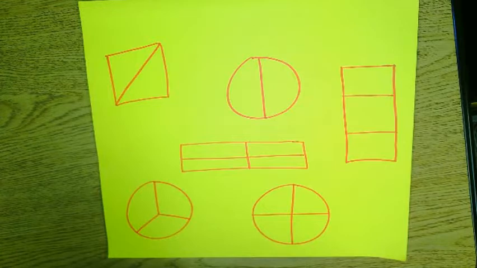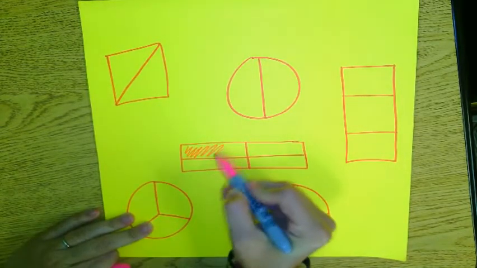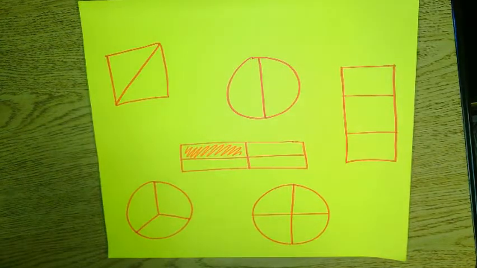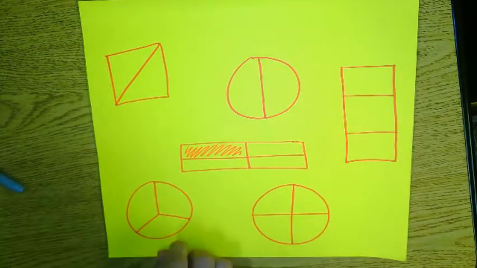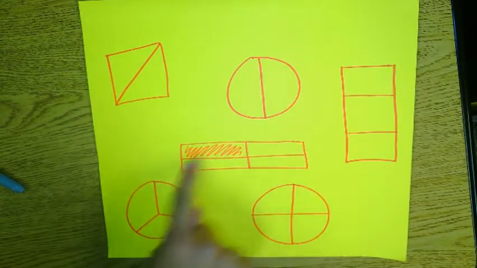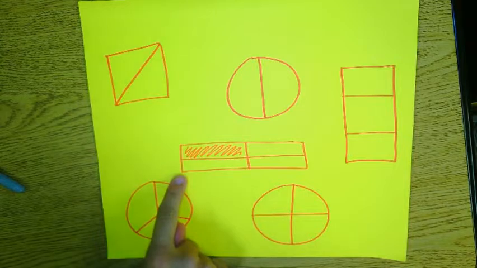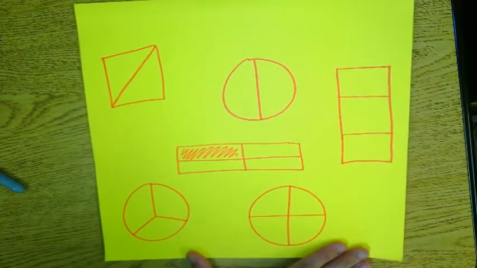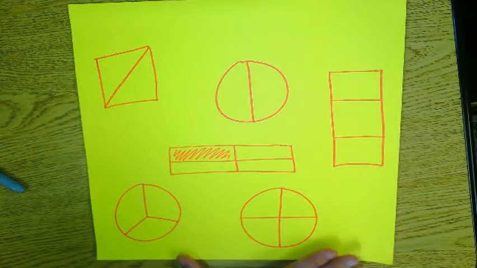Tell me, if I shade in this one, how much of this entire rectangle, this whole, is shaded? Okay, so a lot of you see where I am going with this.